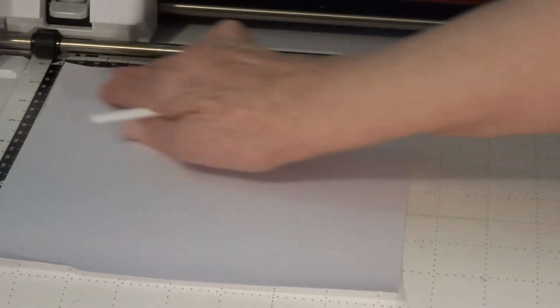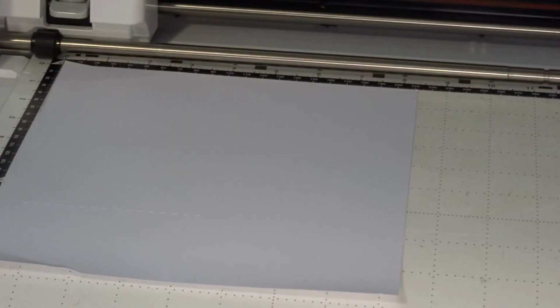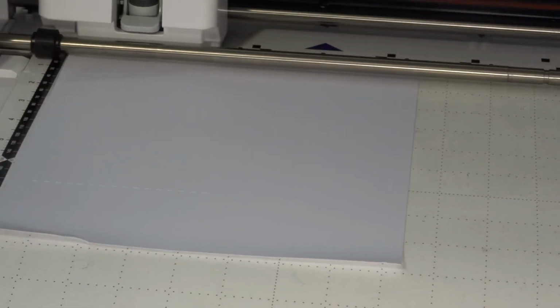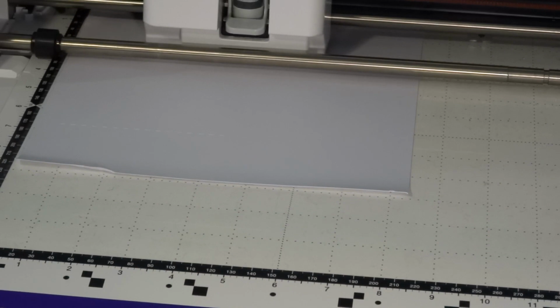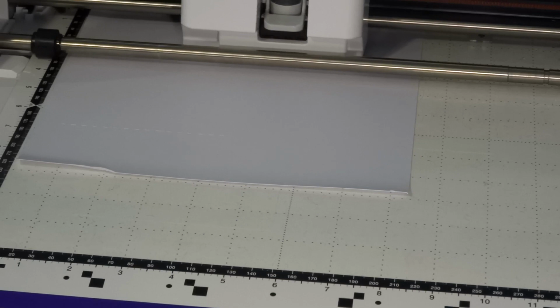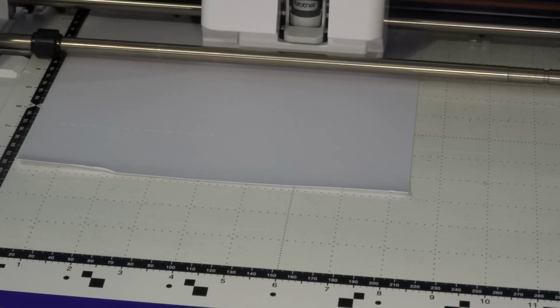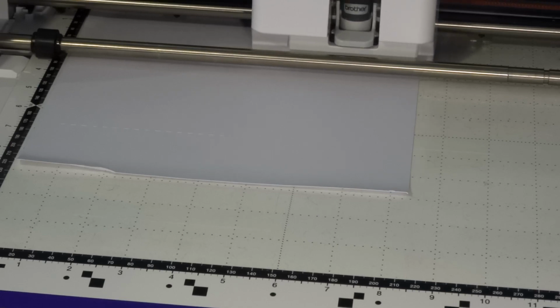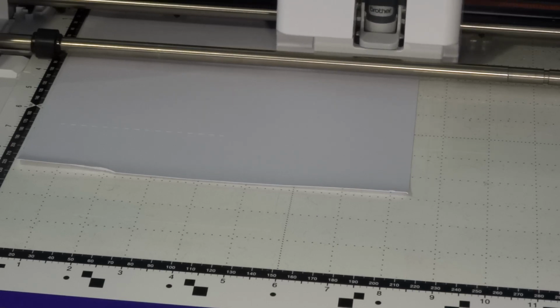Okay, ready to cut the place cards. Place some white cardstock on my mat. I select cut and start. This is a 250 gram cardstock. You want a reasonable weight cardstock for it to hold the place cards up. So I was just doing the fold lines.